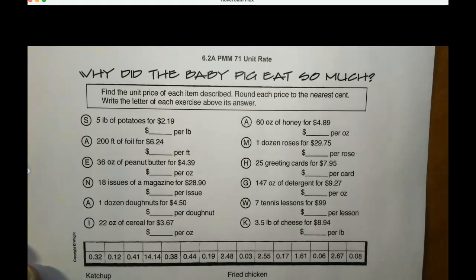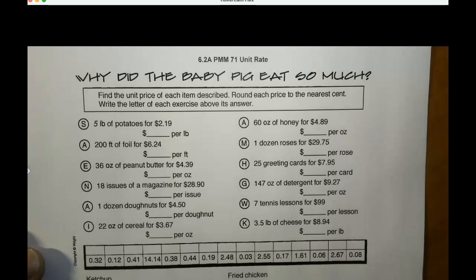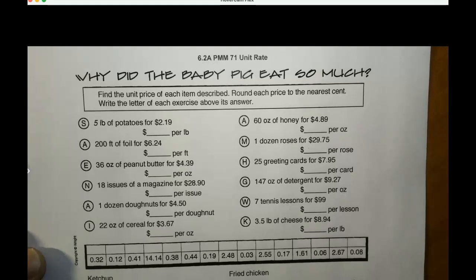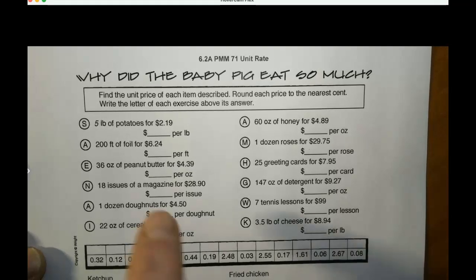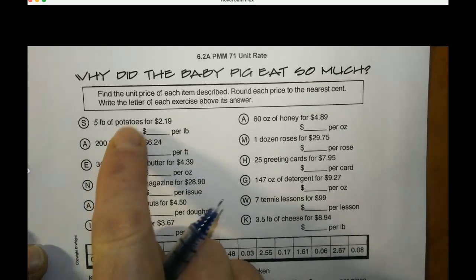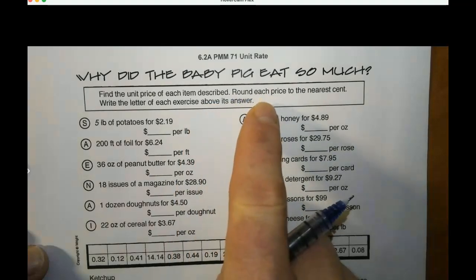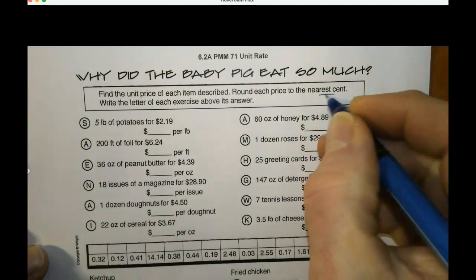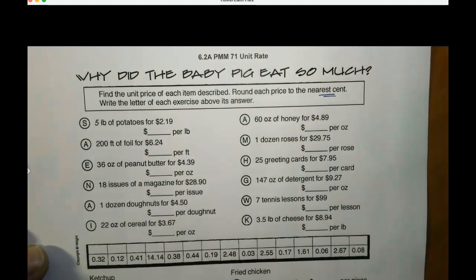Okay, we're going to be working today on 6.2a PMM 71. This is one of those riddle sheets. We're trying to figure out, why did the baby pig eat so much? All right, they have find the unit price of each item described, round each price to the nearest cent. Obviously, we're rounding to money. And write the letter of each exercise above its answers. So let's go ahead and do this.